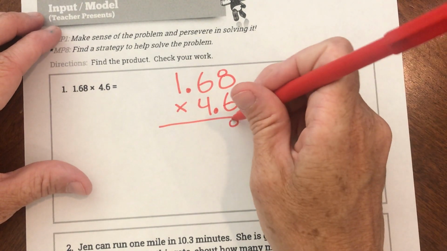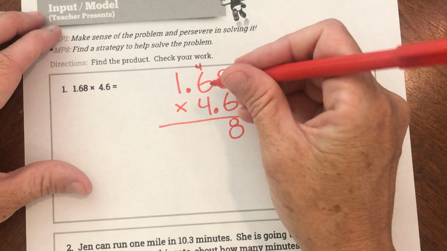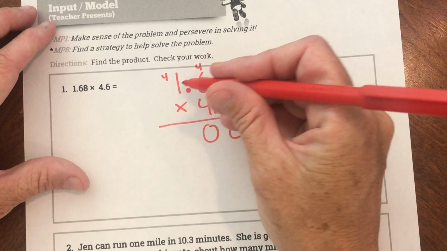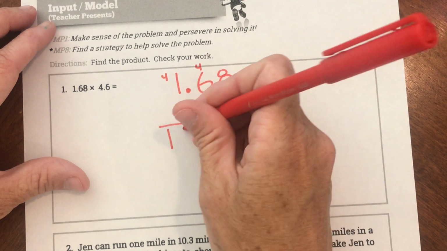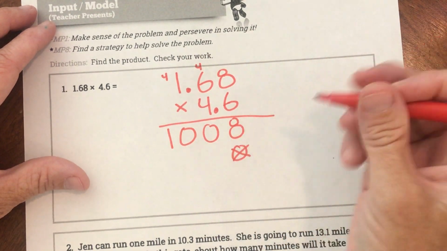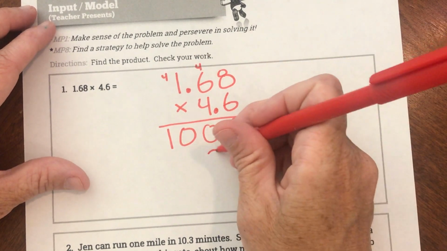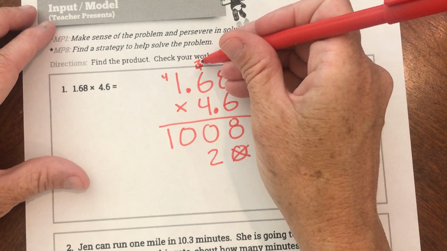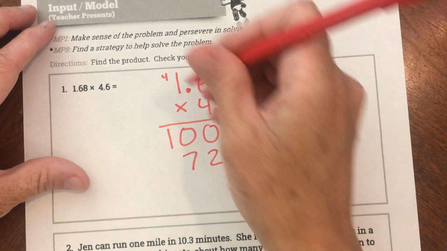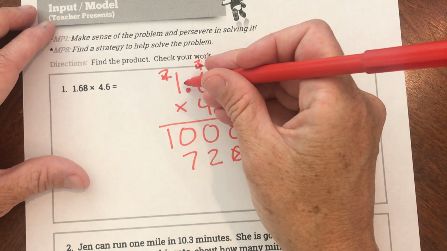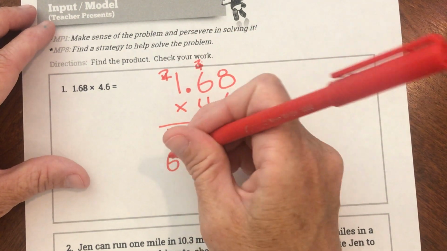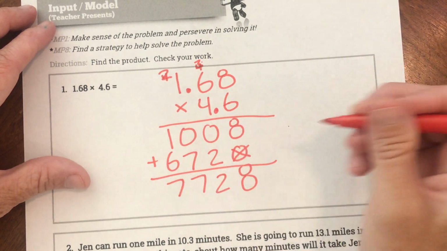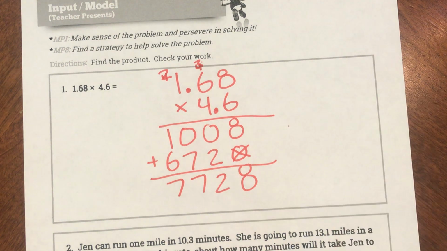6 times 8 is 48. 6 times 6 is 36, plus 4 is 40. 6 times 1 is 6, plus 4 is 10. Put my placeholder. 4 times 8 is 32. 4 times 6 is 24, plus 3 is 27. 4 times 1 is 4, plus 2 is 6. Okay, so let's see what happens when we add these. We get this. Okay, so that was step 2.